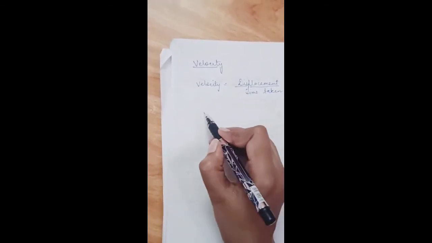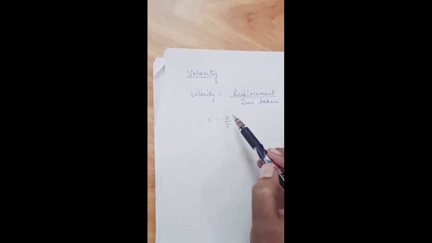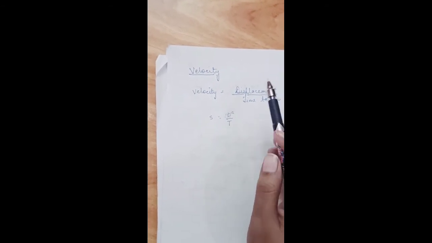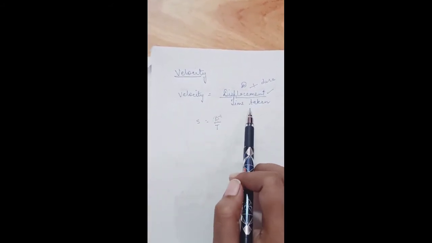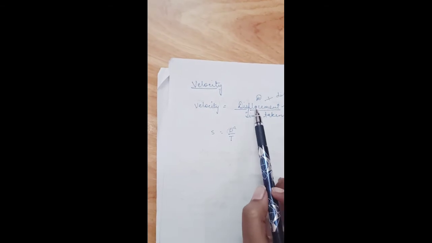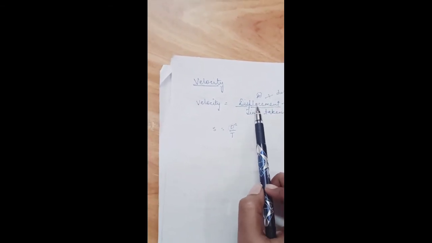What is speed? Speed is distance by time, right? So if we talk about distance, we don't talk about the direction, but if we talk about the displacement, we will talk about the direction also. This is distance plus direction. So what is velocity? Velocity is displacement upon time taken. So the distance traveled by an object per unit time in a given direction is called its velocity.